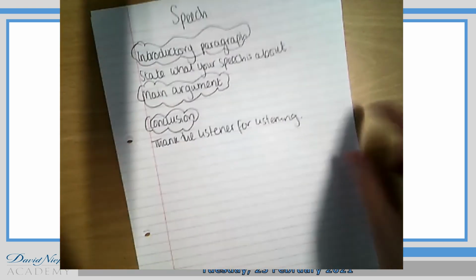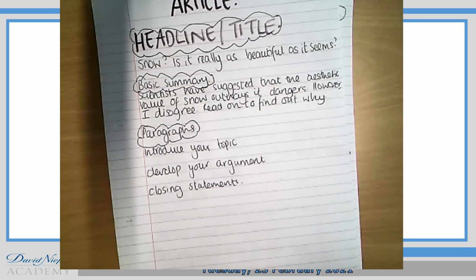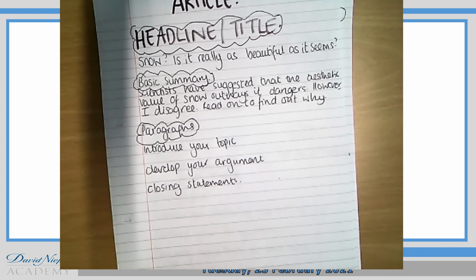So those are all of the different types of texts you could get asked to have a look at in the exam, and those are the layout features, the presentational features that the examiner will be looking for. So they're looking for your ability to be able to write for the correct purpose, write for the correct tone, but they're also looking for your ability to be able to set it out correctly in your books as well.